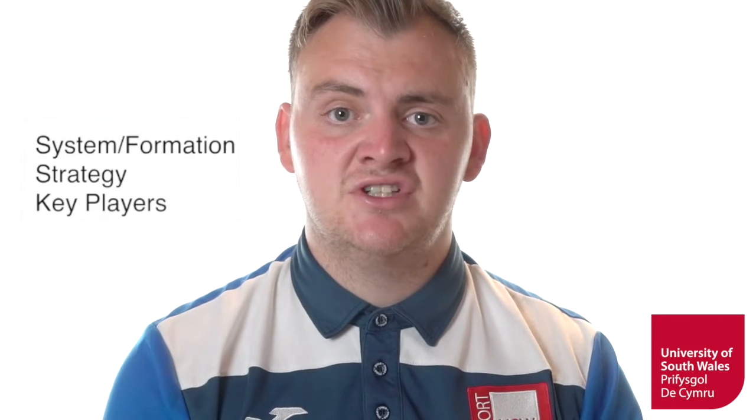The three key things to consider when your session is designed to have a tactical influence will be the system or formation, the strategy of the team, and the key players. With the system and formation being how the team is set up and being broken down from the 11v11 format into a similar 9v9, 7v7 or 5v5 adaptation of that structure or formation. The strategy being which parts of the key technical points are focused upon.